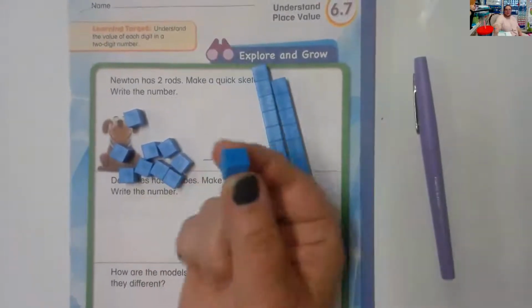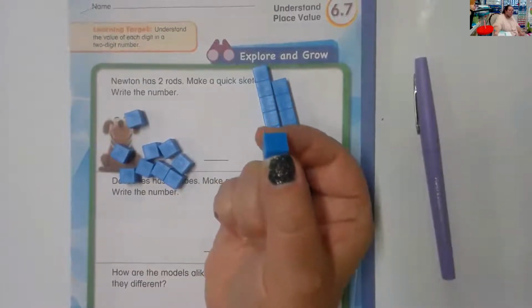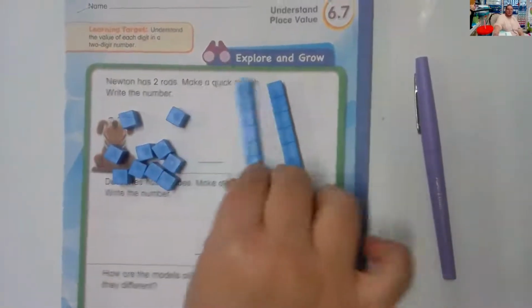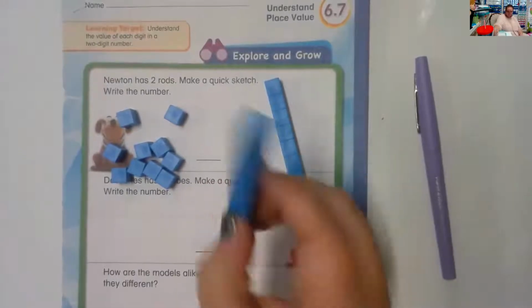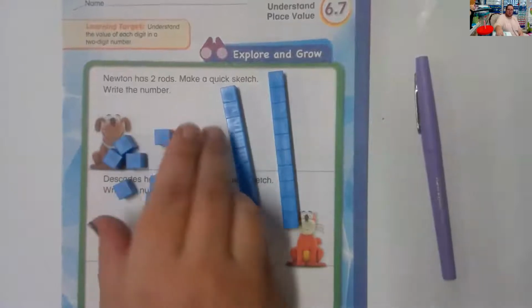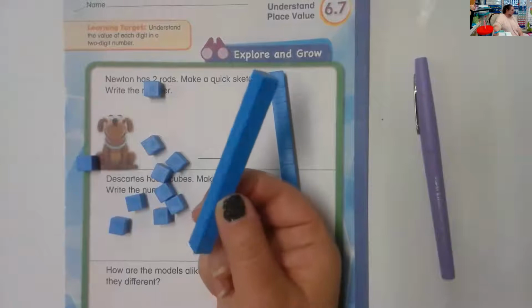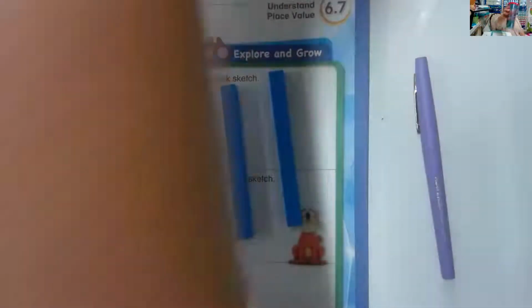So we have been representing our tens and ones with our rods and cubes, okay? Each one of these represents what? A one, okay? And what do these represent? A 10, right, okay? So when we get 10 ones, we can trade for a rod, okay?